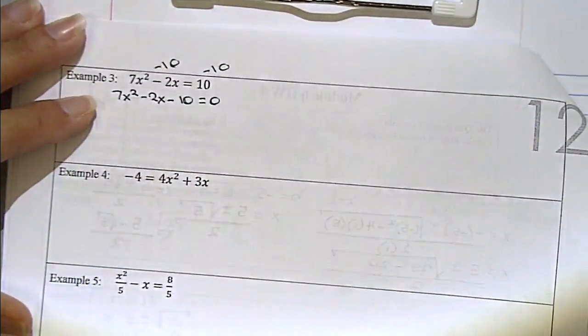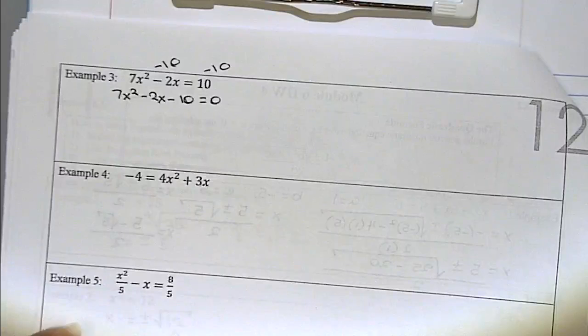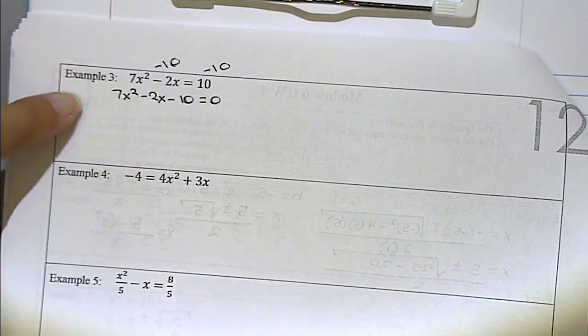Now, in that format, that me writing that minus 10, do it however you need to do it so that you don't make a mistake on it, okay? I just kind of abbreviate it now. Why did I subtract 10?